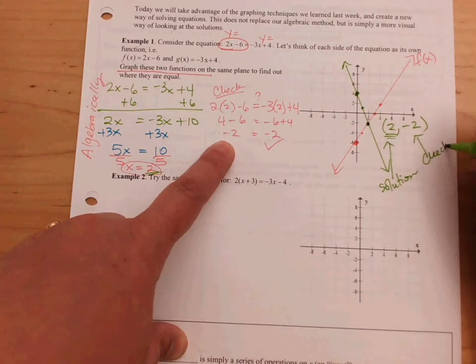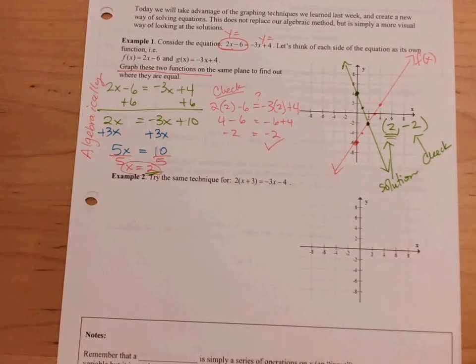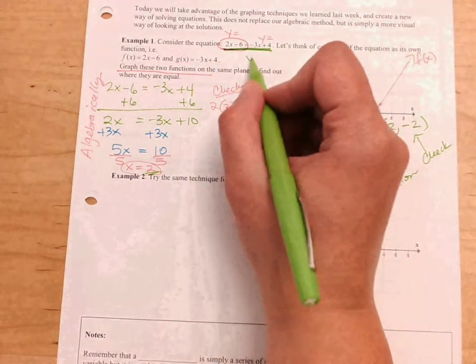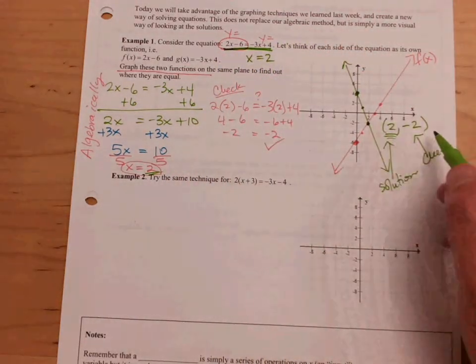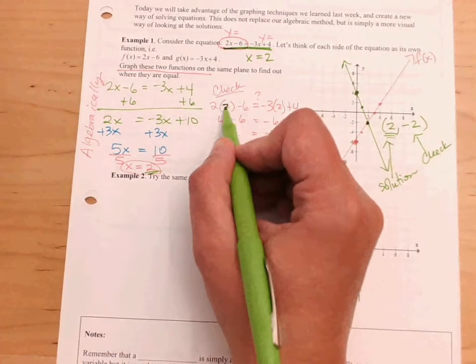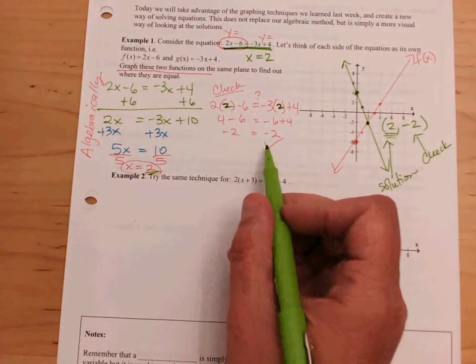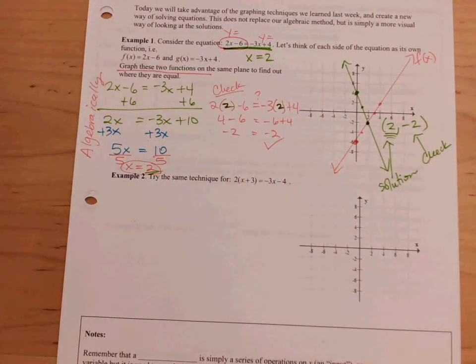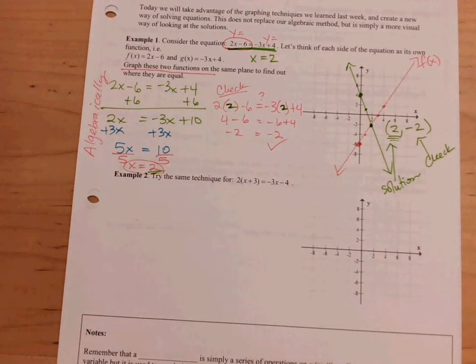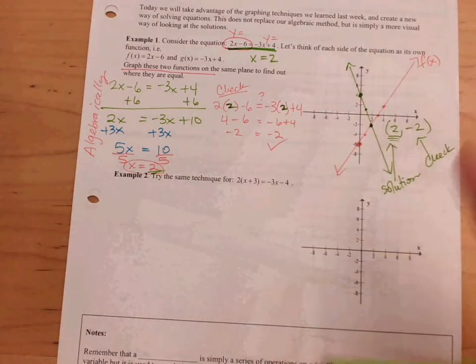The reason I say that is that in the last section I said the solution is the whole ordered pair. The difference is that the solution to this equation is x equals 2. The negative 2 comes up when we check it. If I plug in x equals 2, I get negative 2 because that's the y value. The original equation only has one variable. We introduced the second variable, y, in order to graph it on a coordinate plane.